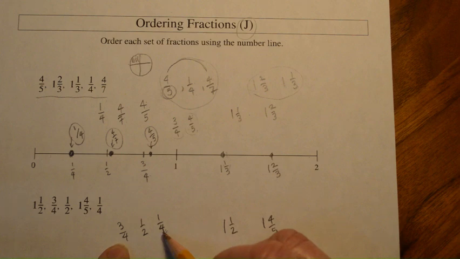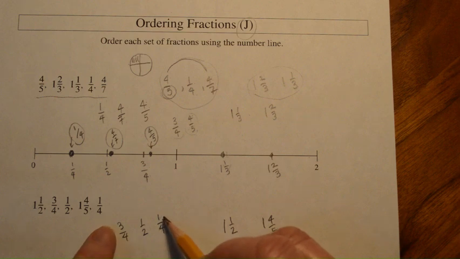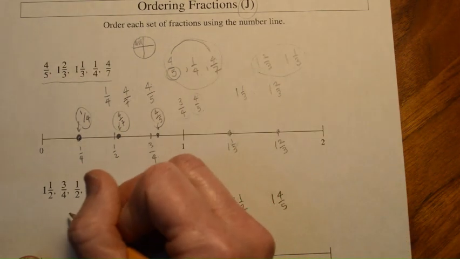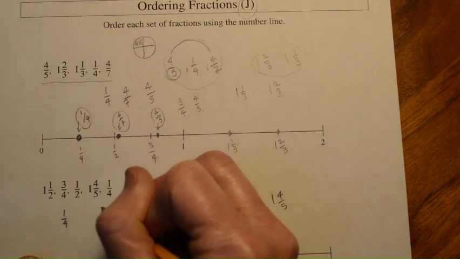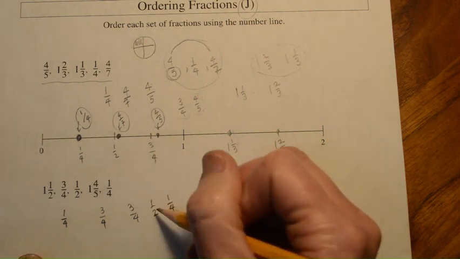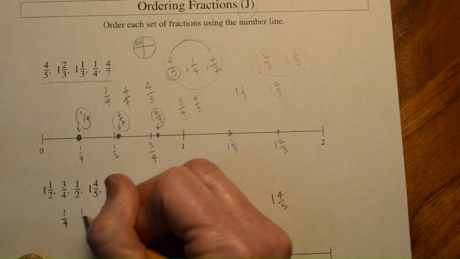And so we said that the one with the larger denominator is the bigger fraction because I have the same size piece here, but now I just picked the one that has more pieces. So 3/4 is going to be bigger than 1/4. So let's do 1/4 and 3/4. And then 1/2, hopefully you would just know that that falls in between right there.